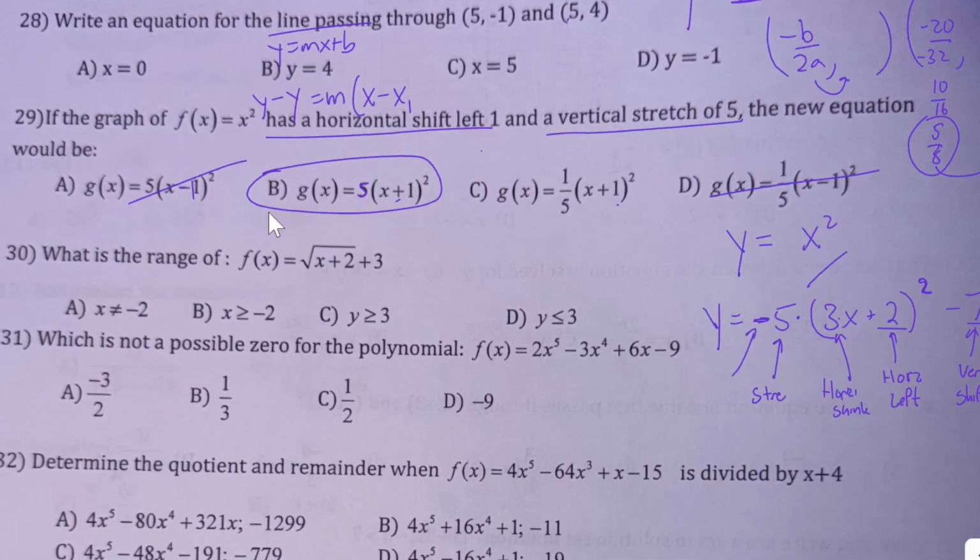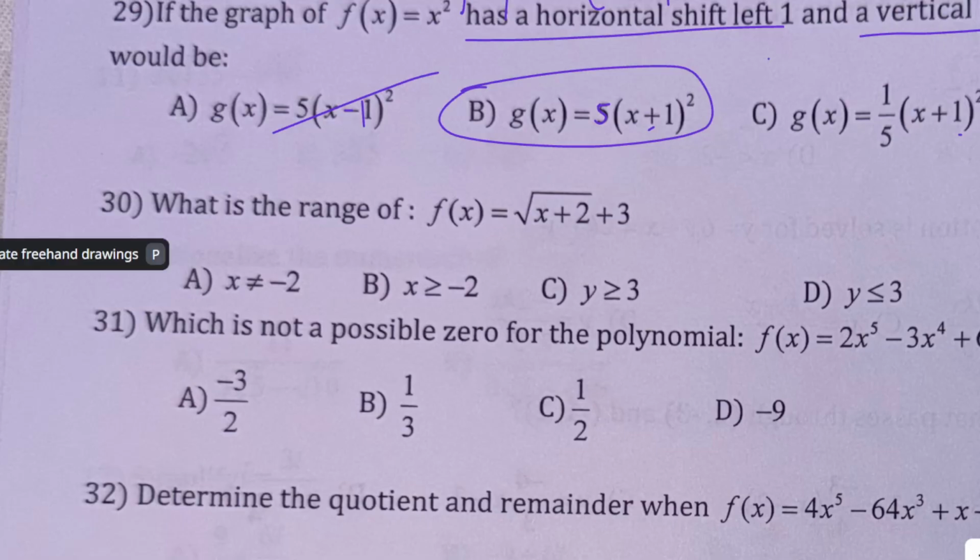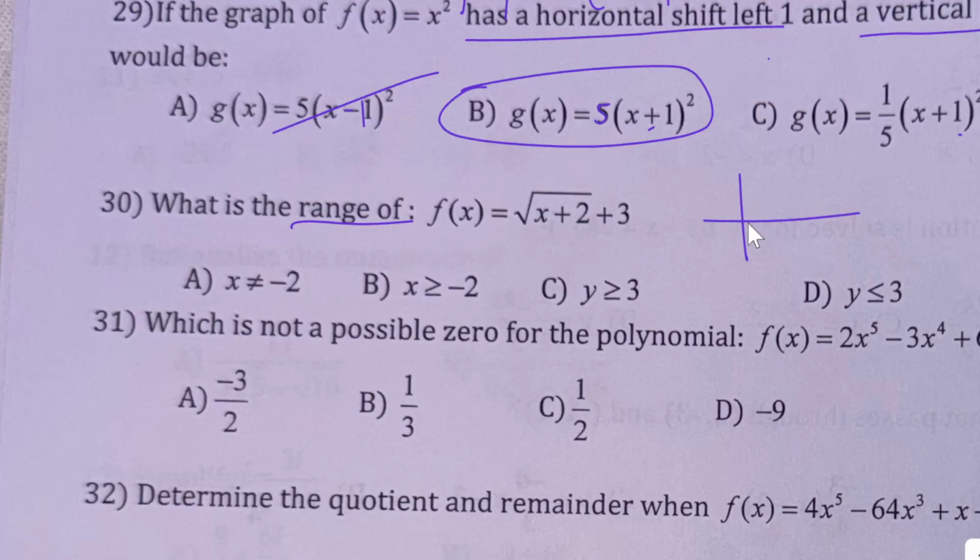Let's keep going. It's the range. So not domain. I guess you're supposed to know what this parent function looks like. Y equals root x. It's like that. But this one has been shifted to the left 2 and up 3.